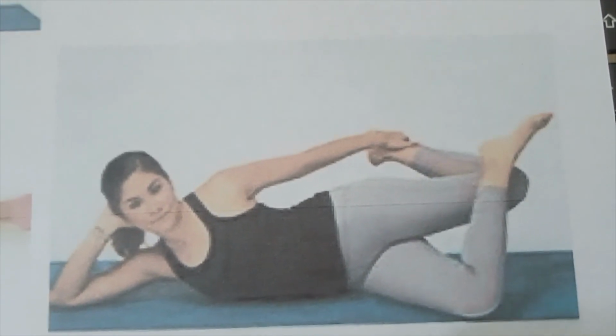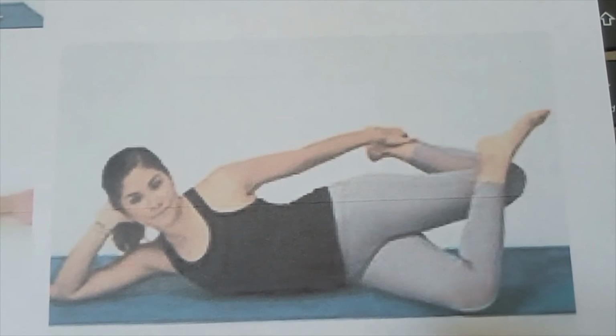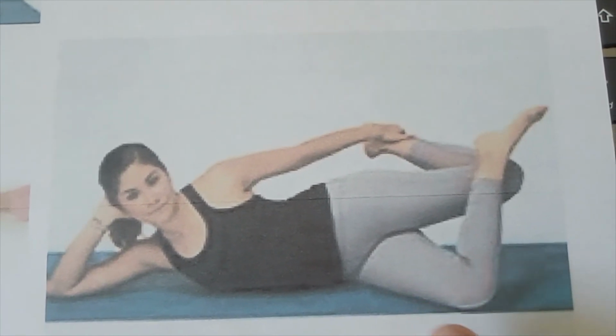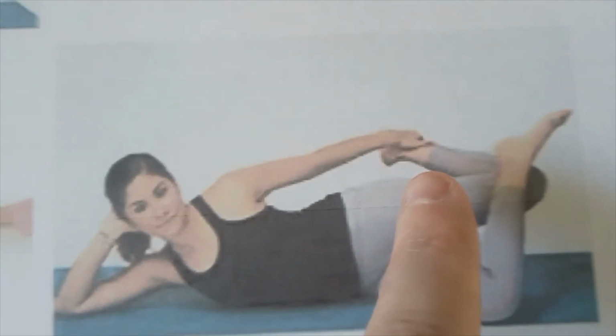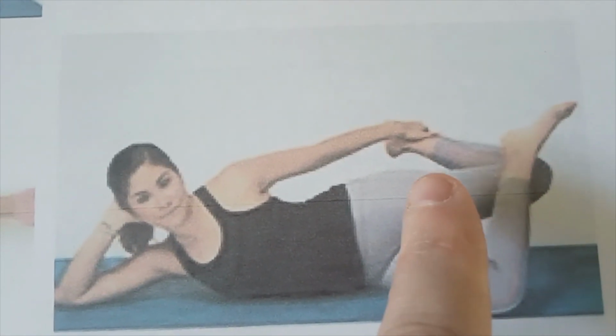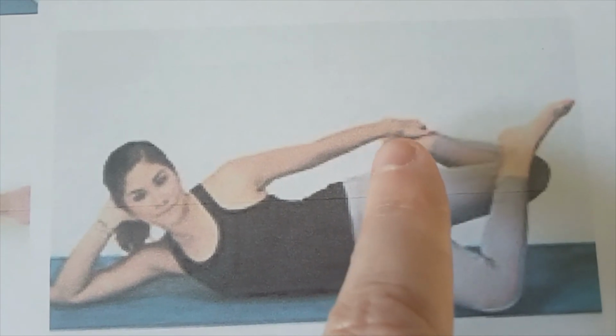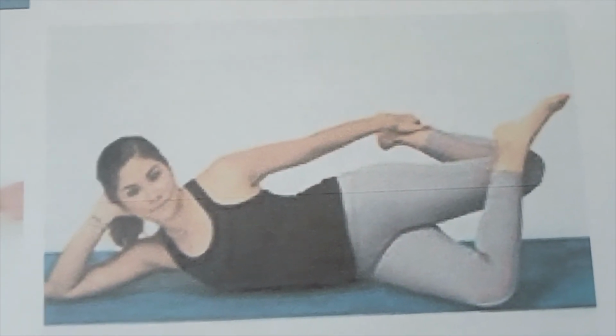We're going to bend that lower leg forwards, take the top foot behind and grab that with the top hand.